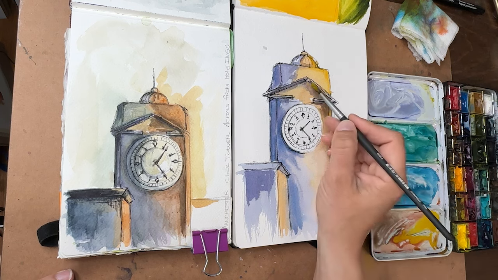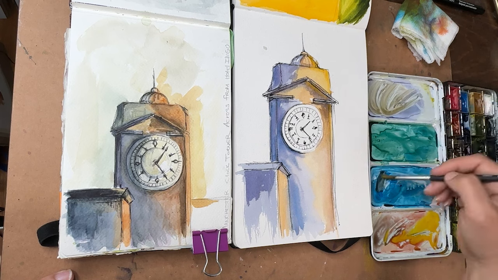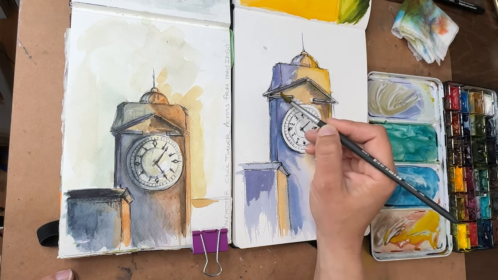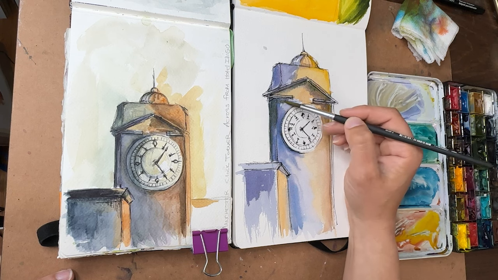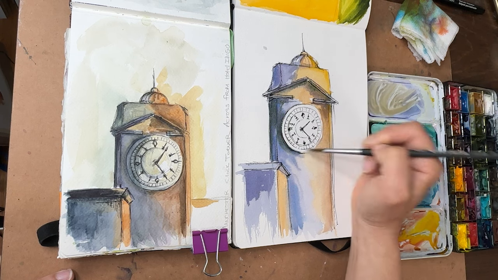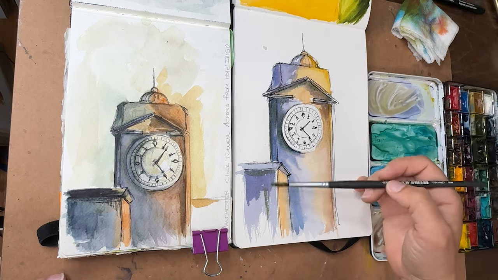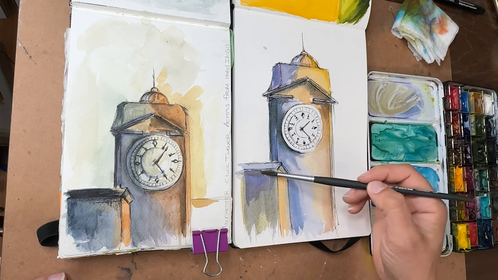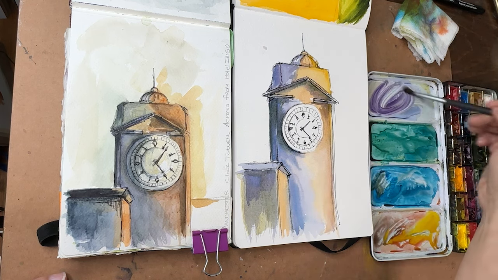Just recognizing where you want to go darker. I forgot to finish painting the rest of the front of this building over here. And you can get carried away with this. Don't get me wrong.